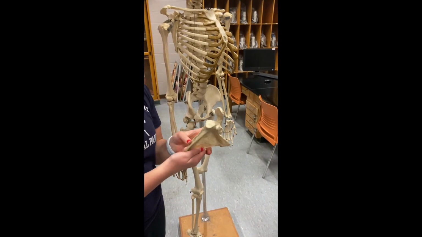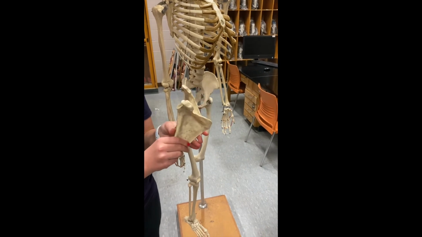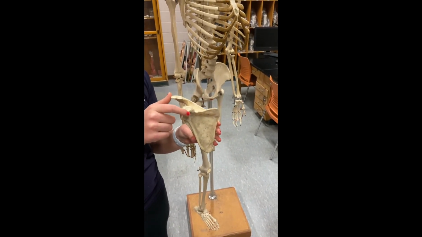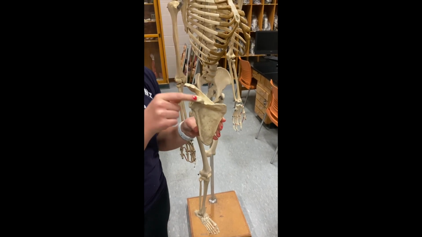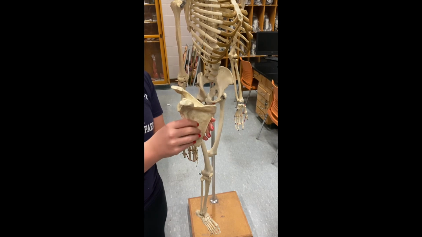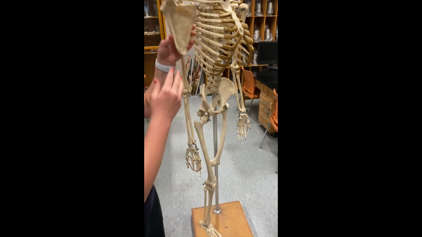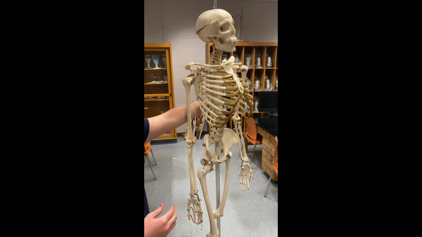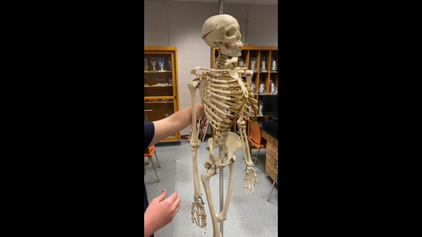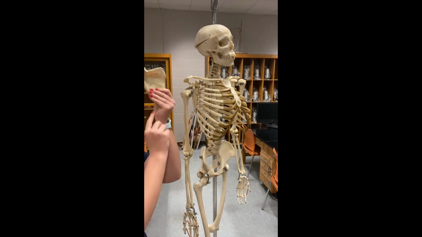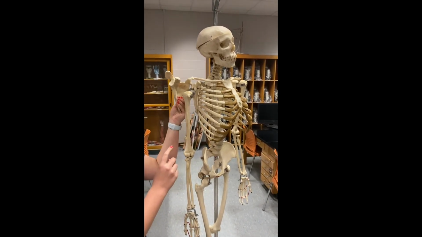So to tell the difference between a right and a left scapula, we have the acromion and the coracoid process. These are always going to be facing the lateral side of the scapula. So it would be this way. And we know that it can't go this way like this because the spine of the scapula is always going to be on the posterior side.